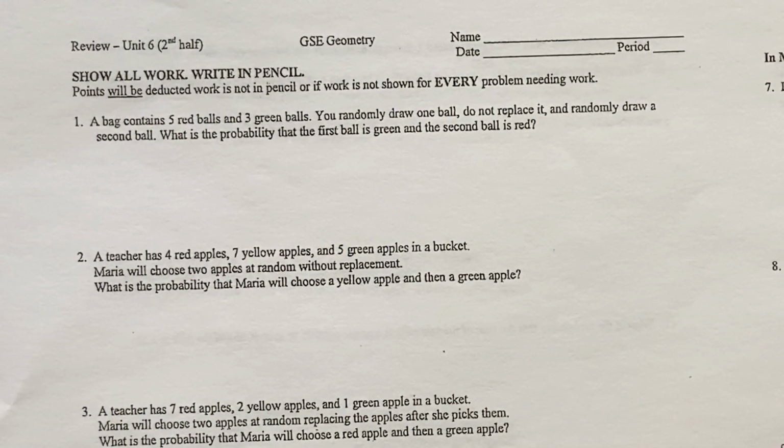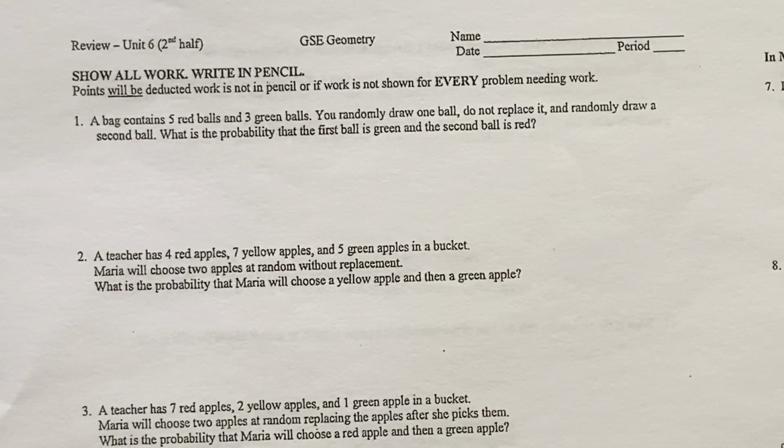We've already reviewed the first half of geometry. We did Venn diagrams, we did conditional probability, all those given problems. We did the two-way tables, conditional probability. And today we're going to review the second half, that is independent events, dependent events, overlapping, and mutually exclusive events.